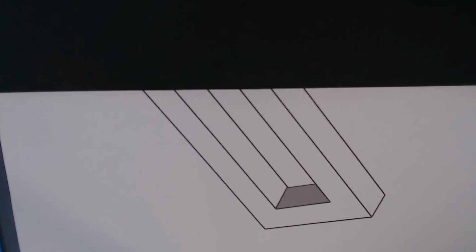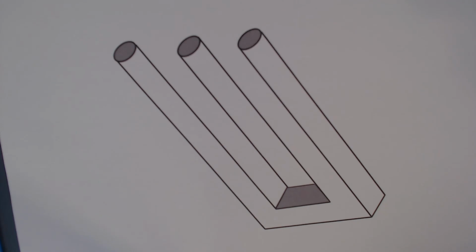And now for the final one. Once again, it looks okay to begin with. We've got the same sort of rectangular type end that we had on the first of these 3 drawings. But watch what happens when I pull the black paper away to reveal the other end. So far, so good. But what about that? There is no way you could make that as a 3-dimensional object out of wood.